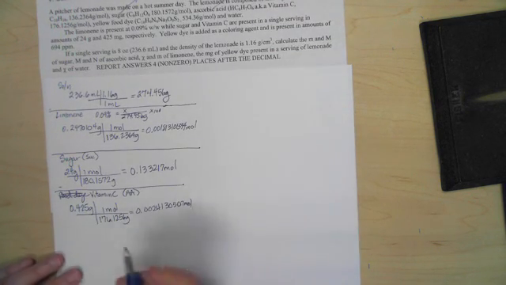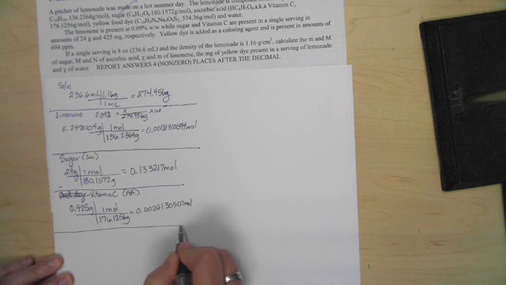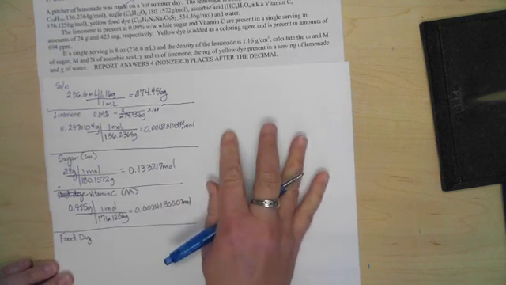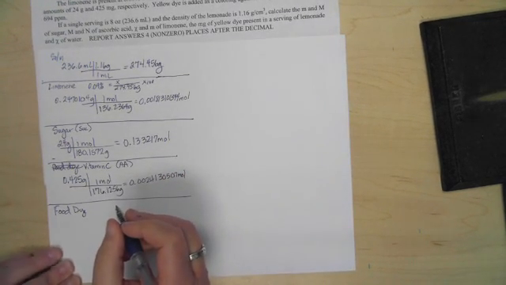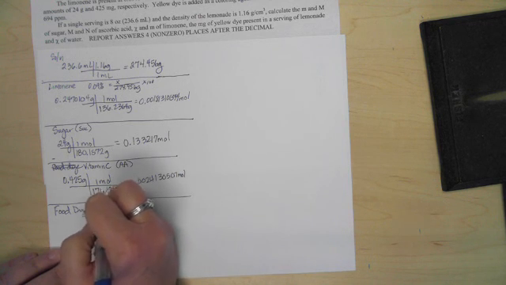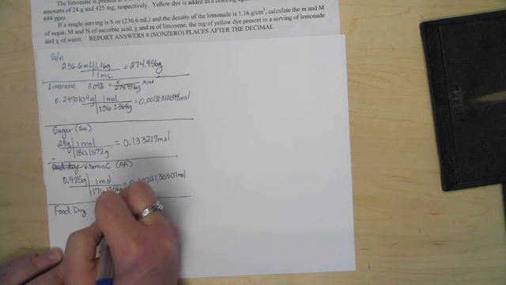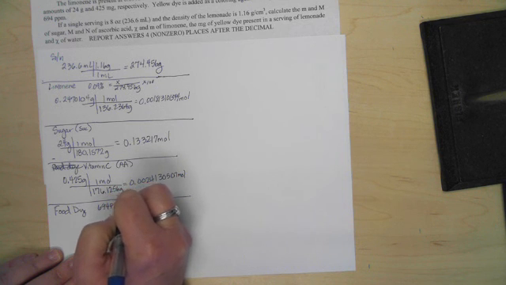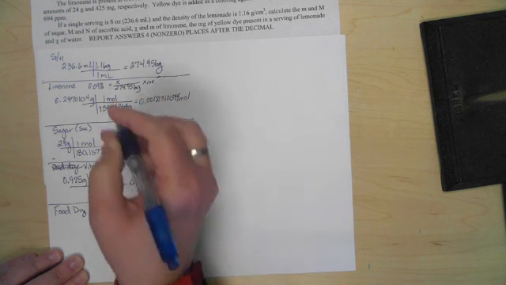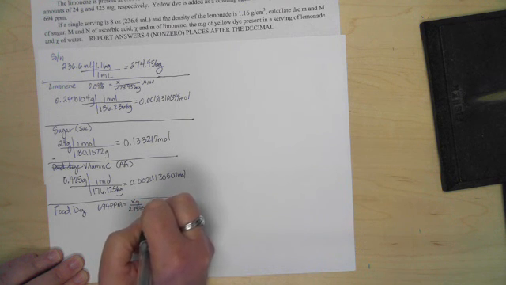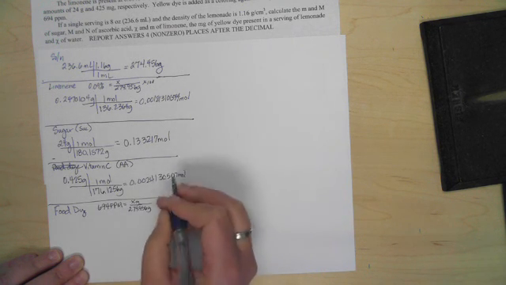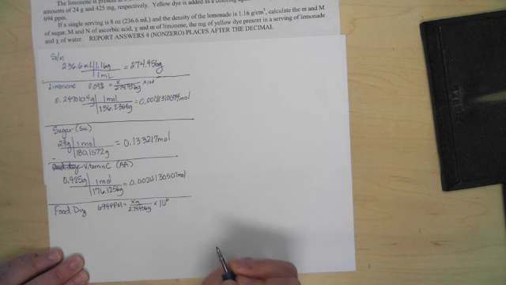Okay? So now, let's do my food dye. I like to keep things kind of in order. So our food dye, we're told, is 694 ppm, which means that's X grams over the total mass, which is 274.456 grams, times ppm is 10 to the 6th.